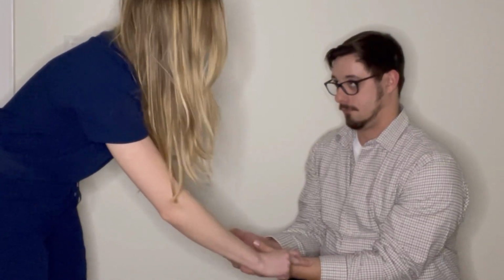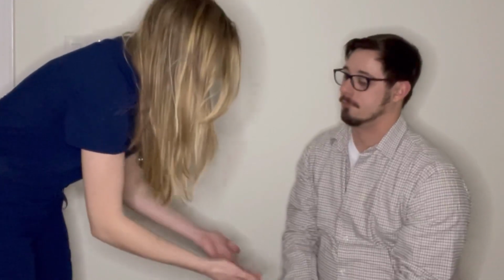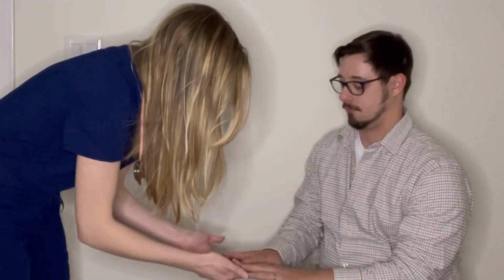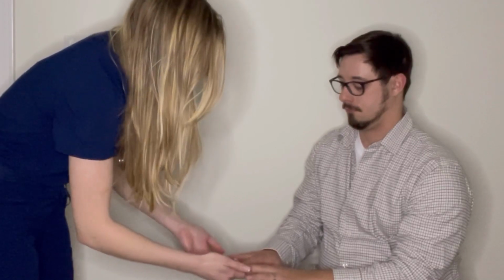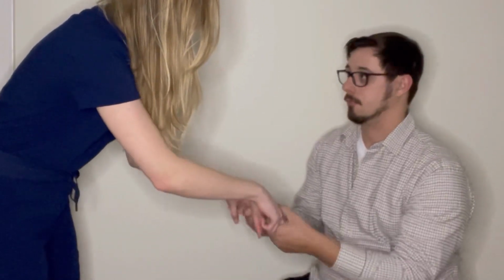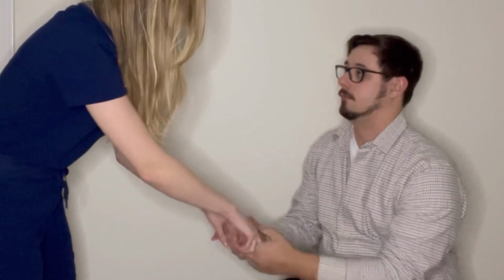So your heart rate is about 66 beats per minute. I'm going to take your fingers back and I'm checking for capillary refill. It should be 3 seconds or less. And I'm going to have you squeeze my fingers as hard as you can. Squeeze, squeeze, squeeze. Good. Okay.